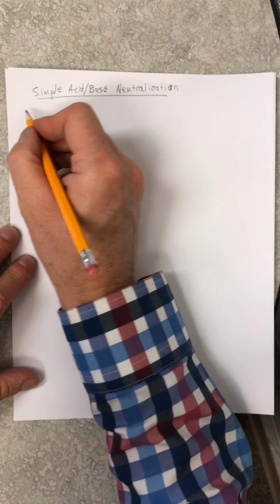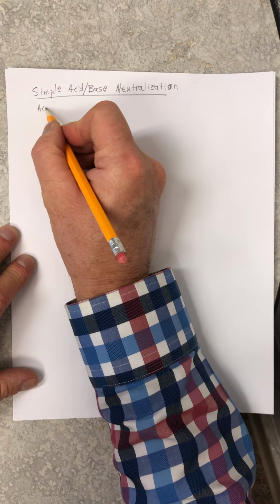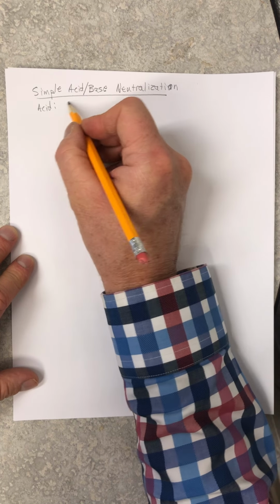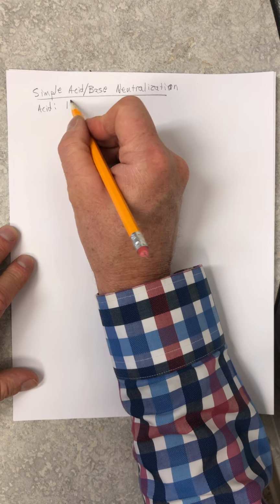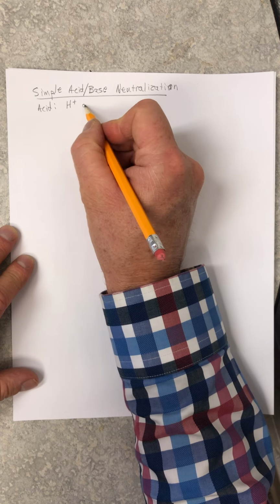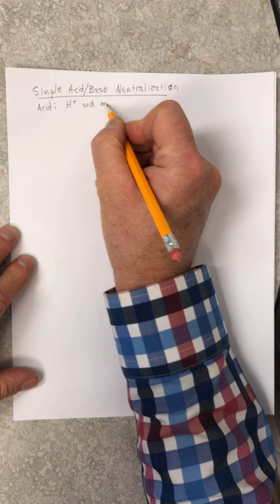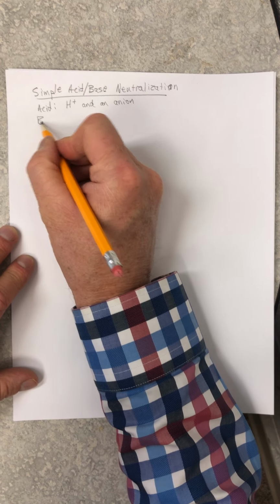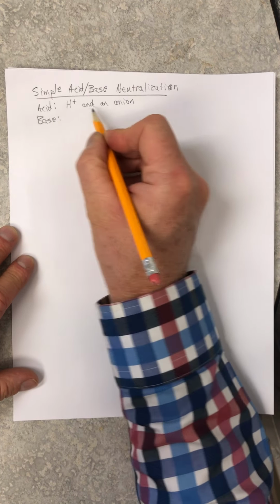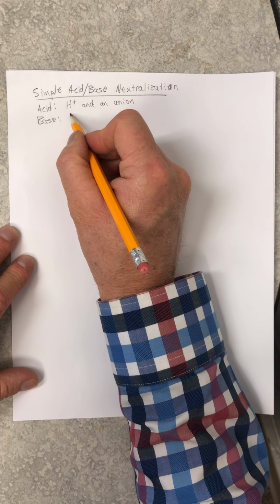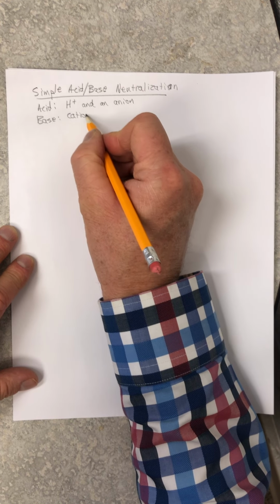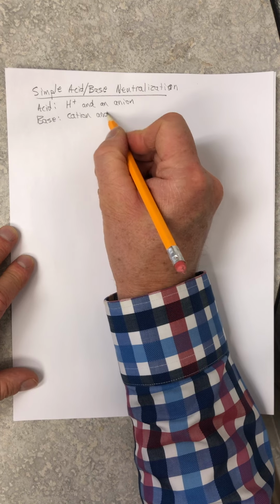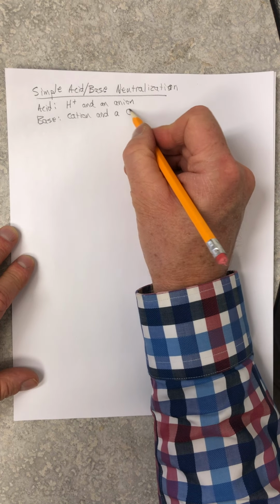what are these things? So an acid is an H+ and an anion, and a base is a cation and a hydroxide.